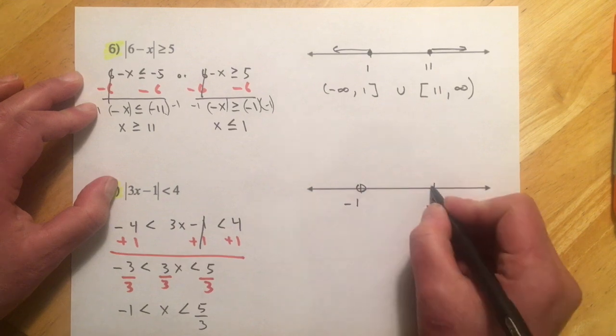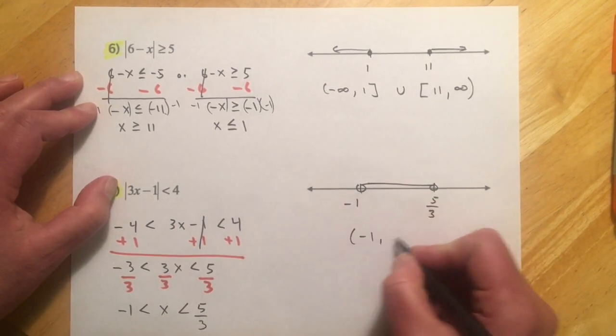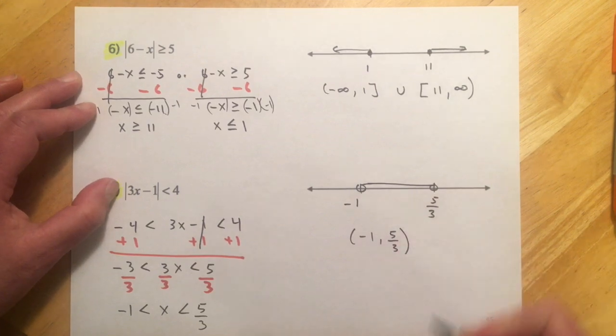So our graph would just be like this. And then our interval notation from negative 1 up to 5/3.